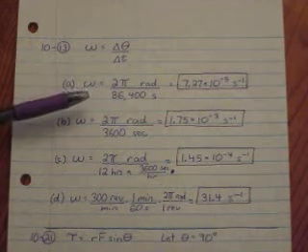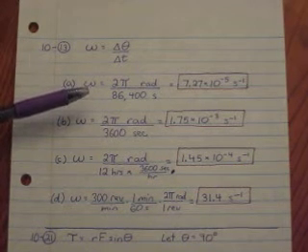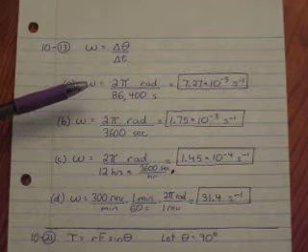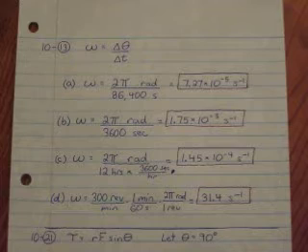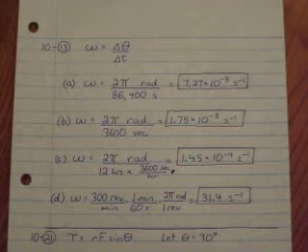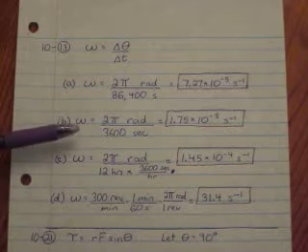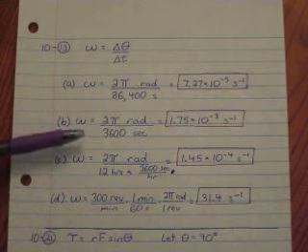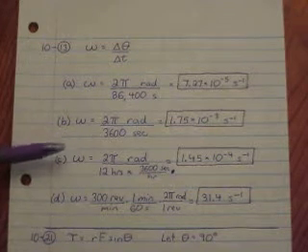seconds, 86,400 seconds in a day. And we get 7.27 times 10 to the negative 5 radians per second. For part B, the minute hand of a clock, it goes around in 1 hour, or 3,600 seconds. So 2 pi over 3,600 seconds. And you get 1.75 times 10 to the negative 3 radians per second.